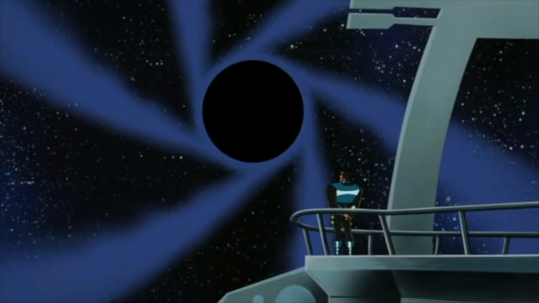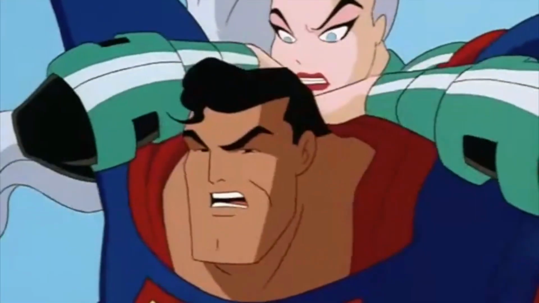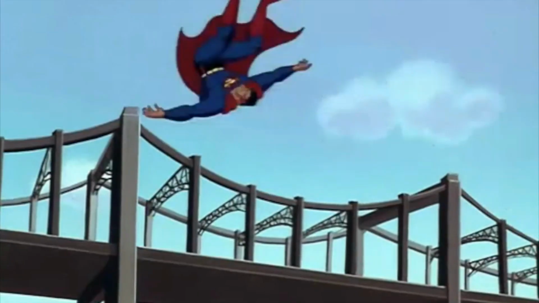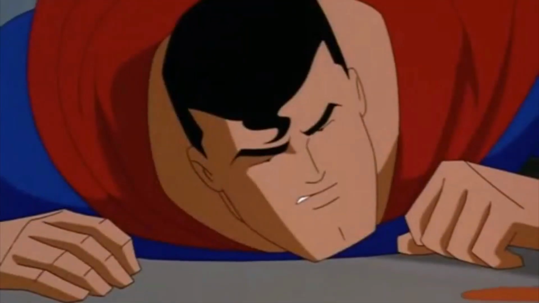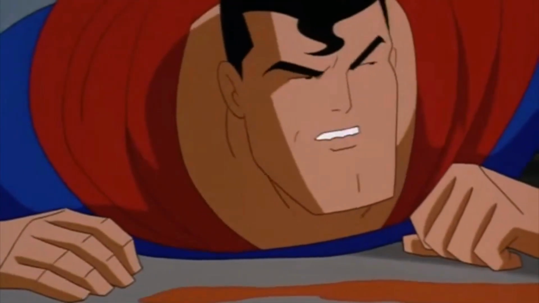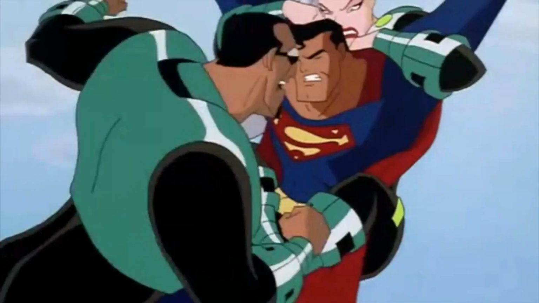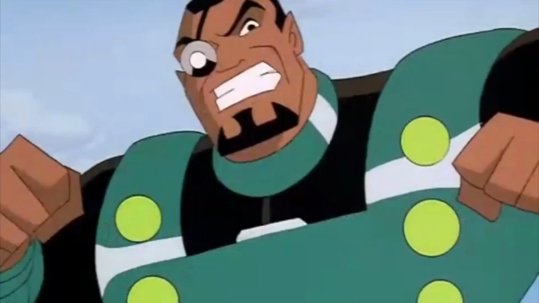Jax-Ur's powers as a Kryptonian make him a formidable opponent for anyone who dares to oppose him. His strength and speed are on par with Superman, and his invulnerability makes him almost indestructible. Jax-Ur also possesses enhanced hearing and sight, which allow him to detect things that others cannot. His X-ray vision and heat vision are powerful weapons capable of inflicting significant damage on his enemies.